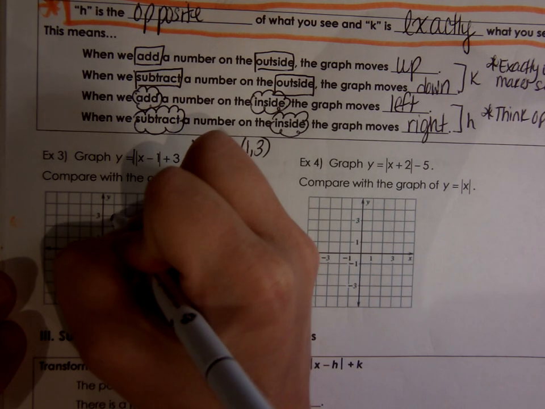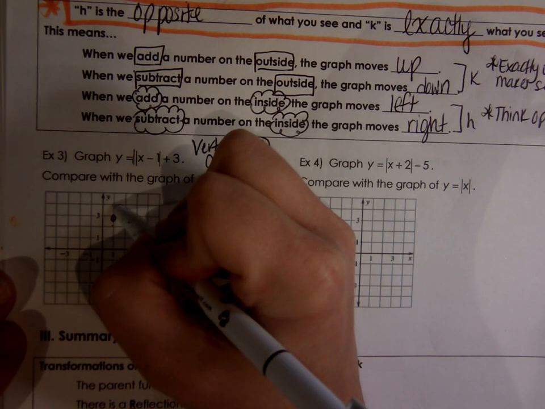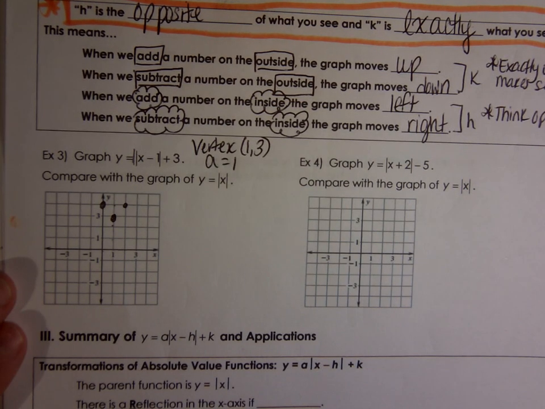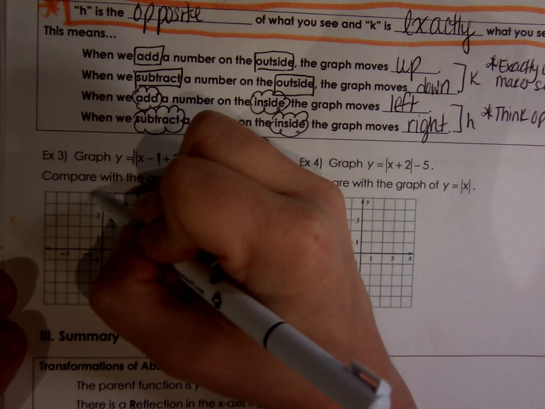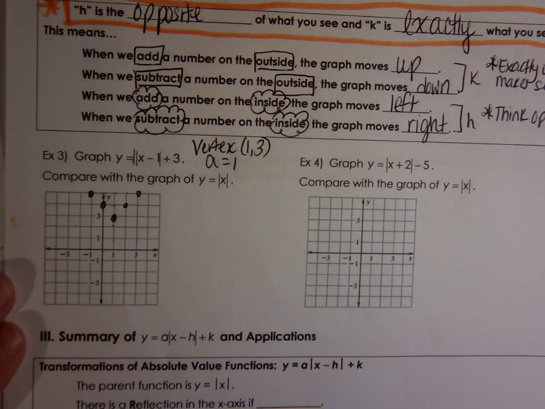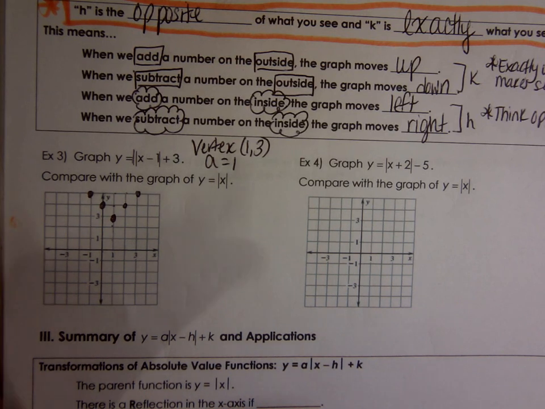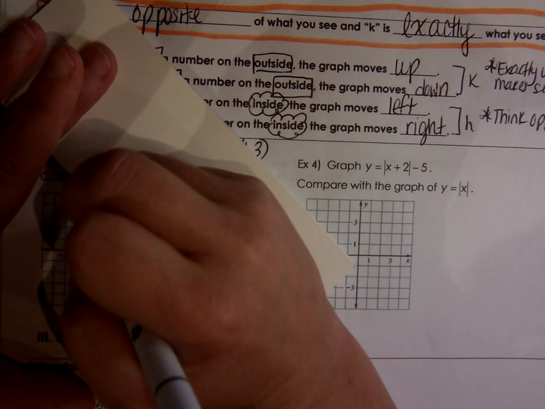And from here, I'm going to apply my slope on the right-hand side by rising 1 and running 1 and reflecting it on the other side. Rise 1, run 1, and reflecting it on the other side. If you want, you can just do opposite slope if that helps you. And now I'm going to use my straight edge to draw each side of my V.